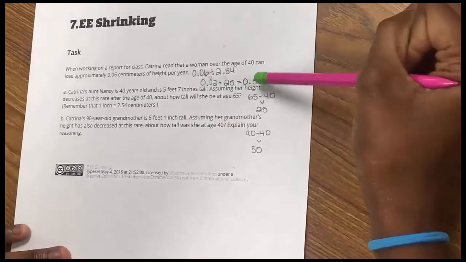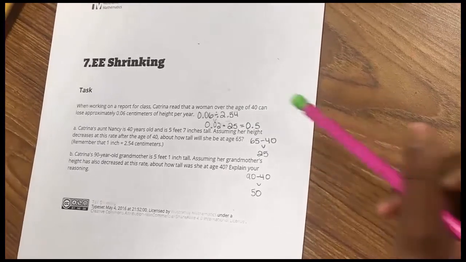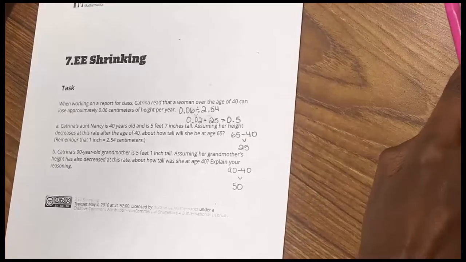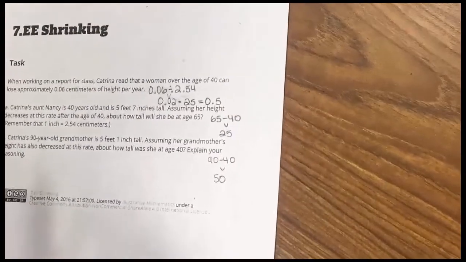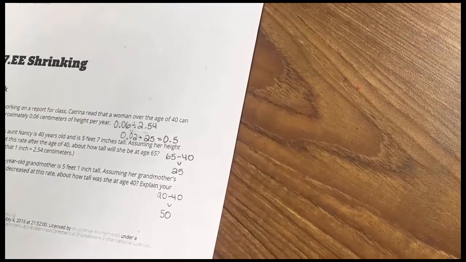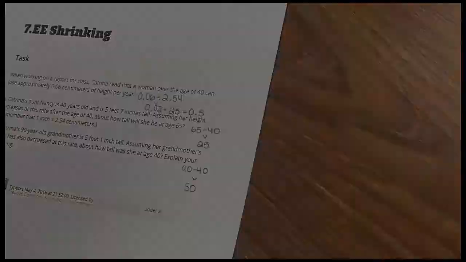Oh, no. Multiply the difference by inches. Okay, and then we subtract. What do we subtract? What does this tell you? This tells the 5/10. How much she's losing? How much height she's losing.